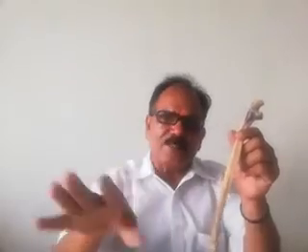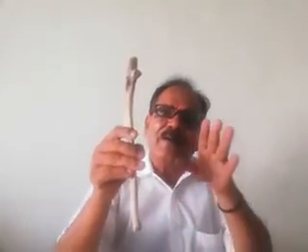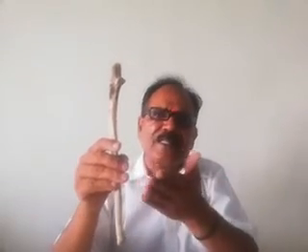One of the pieces of either the radius or ulna unites to the radius or to the ulna. That is radio-ulnar diastasis.